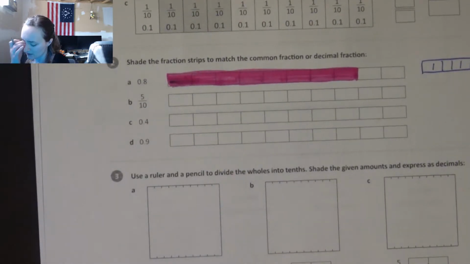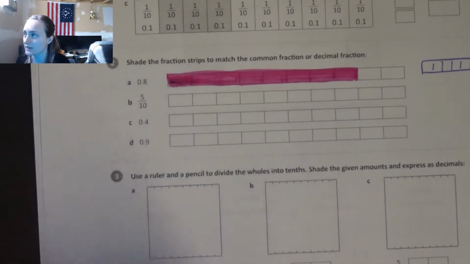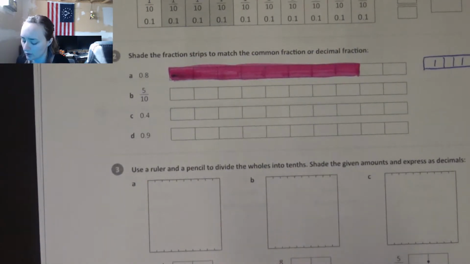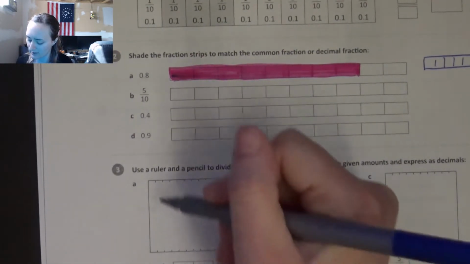For number 3 on this page, you're going to need to draw these squares in your notebook. Try to use the lines as best you can. If you have a ruler, go for it. If you want to use the edge of a page or the edge of a book, anything you want, or you can do as I do and freestyle this.